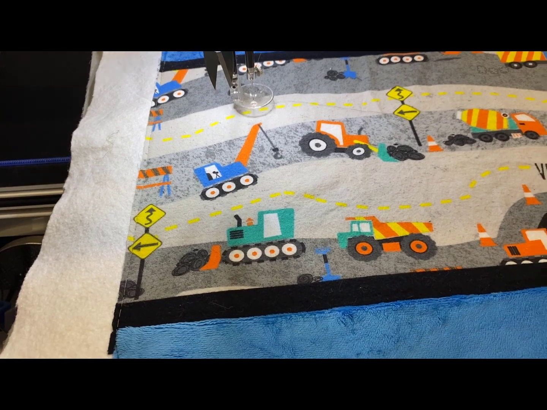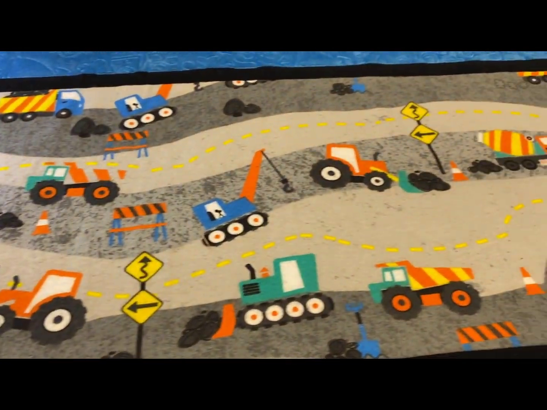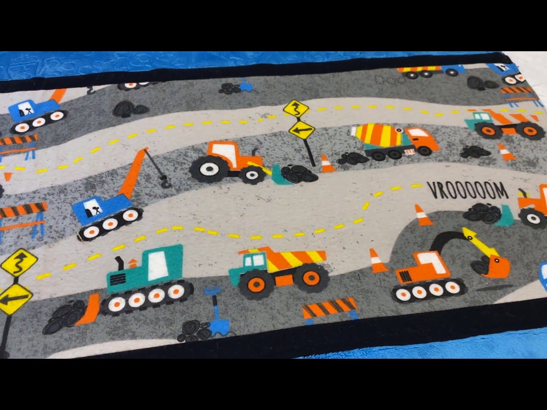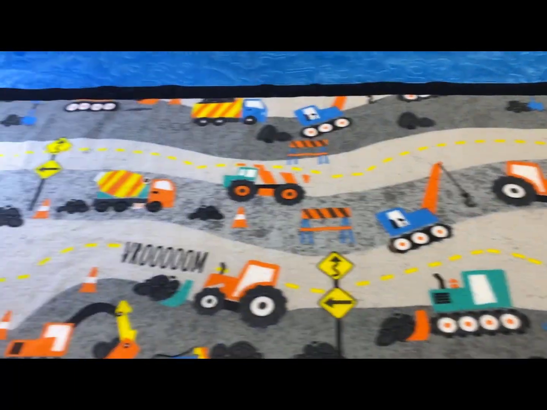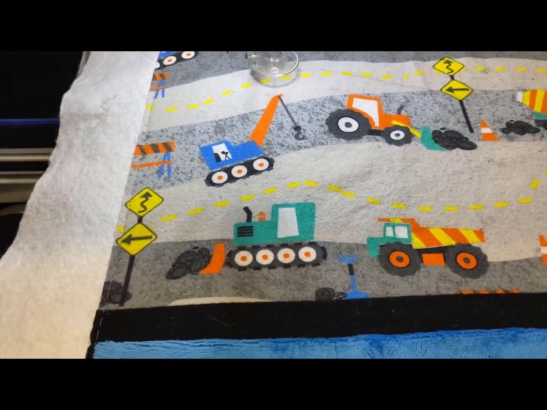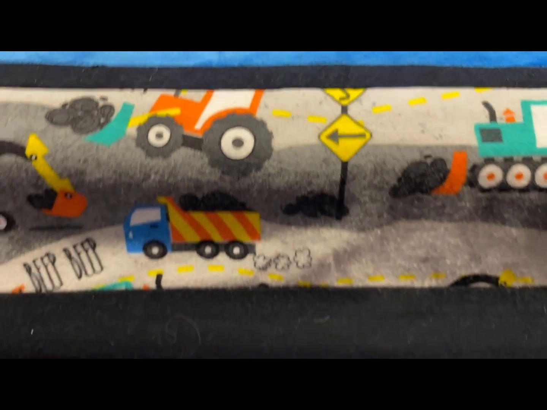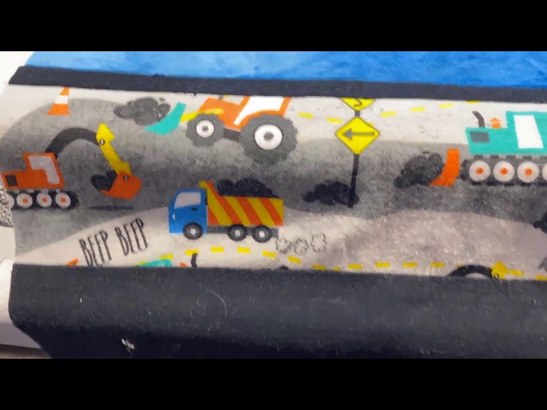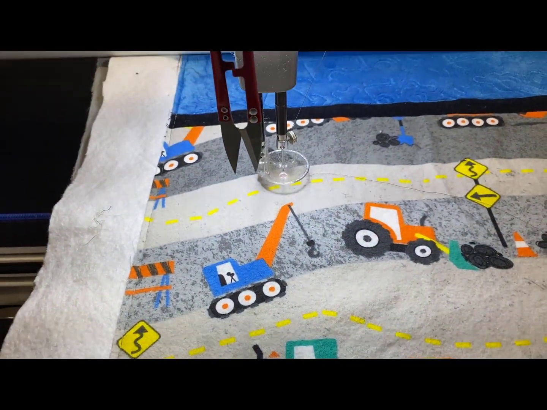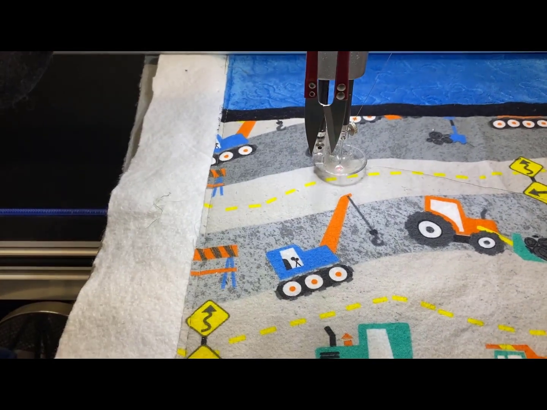I advanced the quilt and we are at the middle section of our quilt. If you remember, this section is longer than the other sections of the quilt. They were 4.5 inches. This middle section is 11 inches. I've already made my area box.